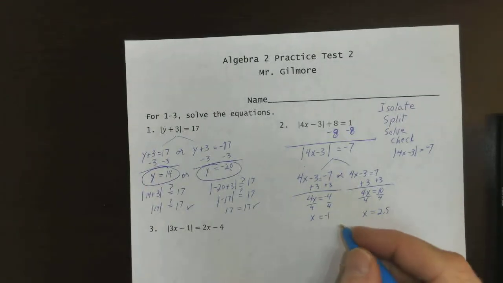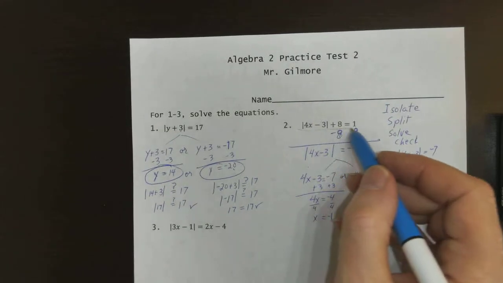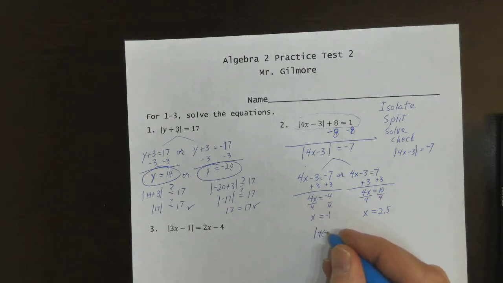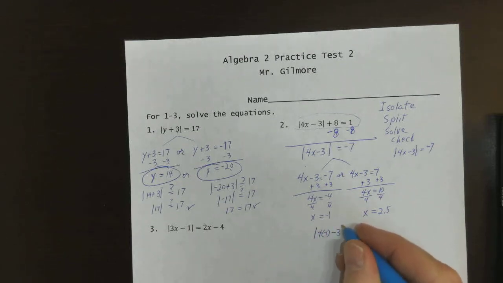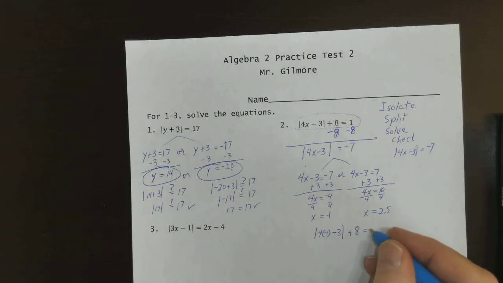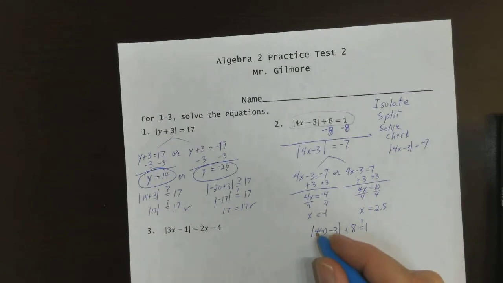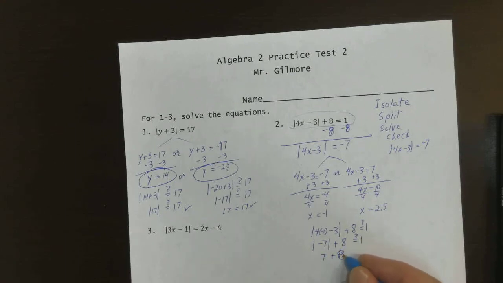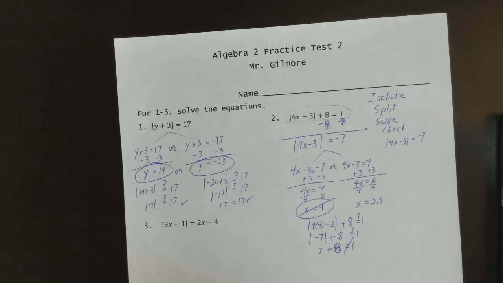So now it's time to check. You check in the very original problem. Absolute value of 4 times negative 1 minus 3, plus 8. Is that going to equal 1? Well, this is negative 4 minus 3 is negative 7. Absolute value of negative 7 plus 8. Is that going to equal 1? Absolute value of negative 7 is 7. Does 7 plus 8 equal 1? The answer is no. Negative 1 does not work.